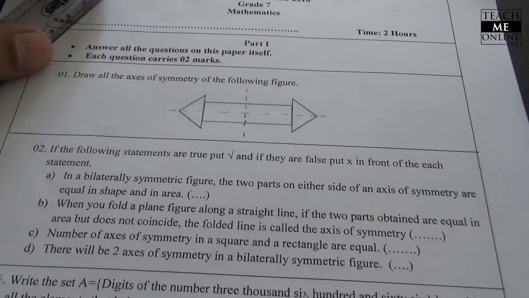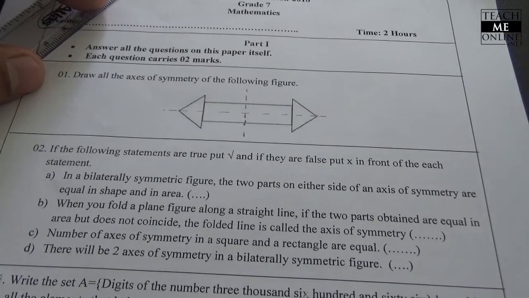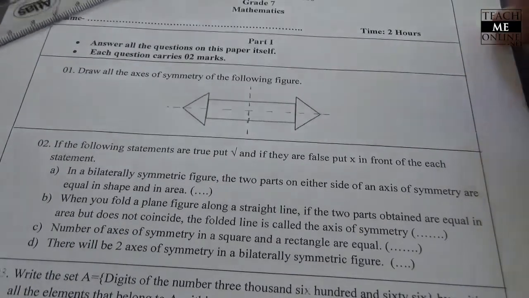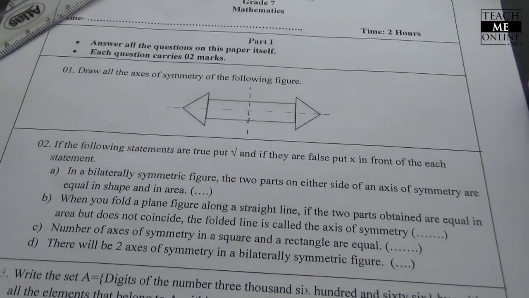Moving on to question number 2. If the following statements are true, put a tick, and if they are false, put a cross in front of each statement. Part A. In a bilaterally symmetric figure, the 2 parts on either side of an axis of symmetry are equal in shape and in area.